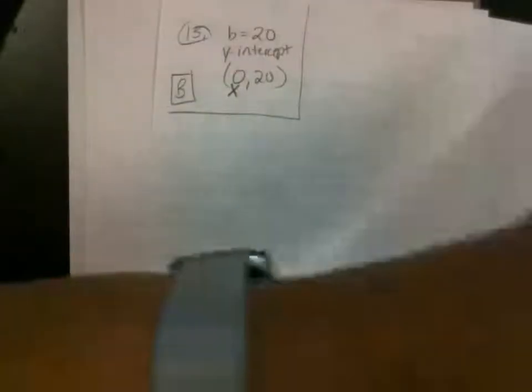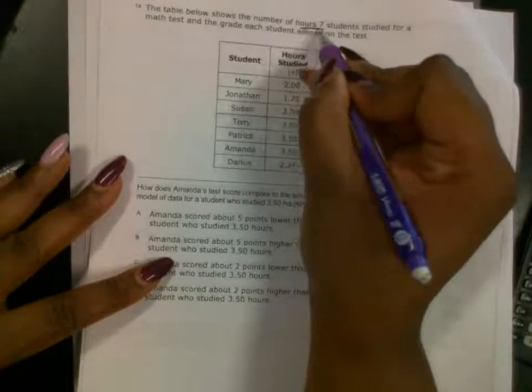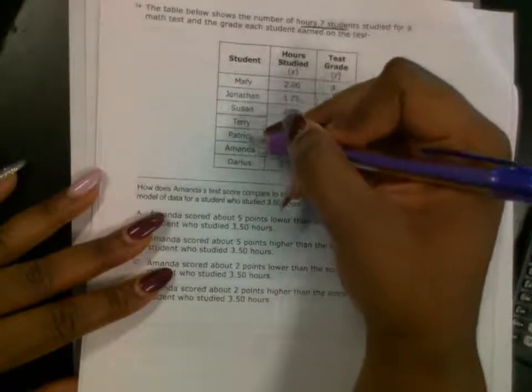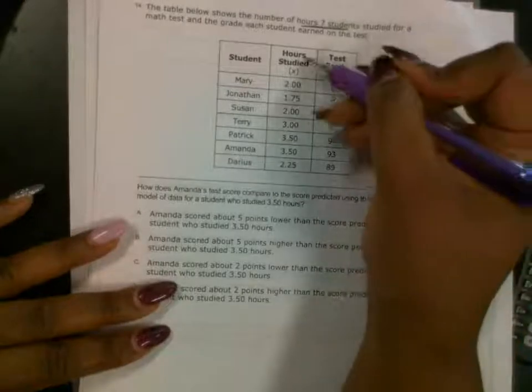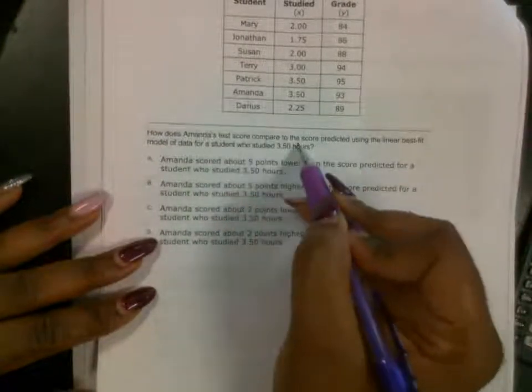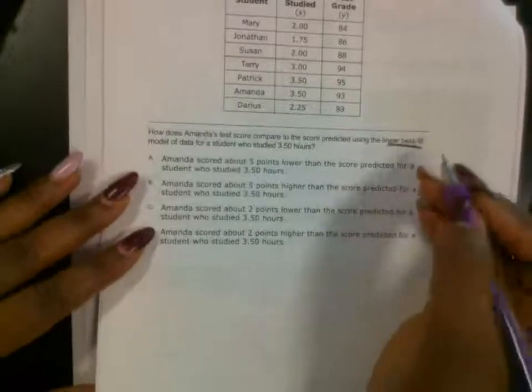All right, 14. The table below shows the number of hours 7 students studied for math tests. 1, 2, 3, 4, 5, 6, 7 students. These are the hours. This is the grade. Now it says, how does Amanda's test score compare to the score predicted using the line of best fit?